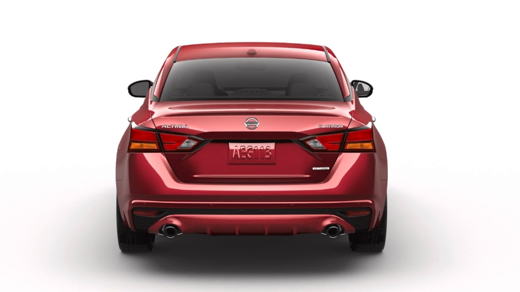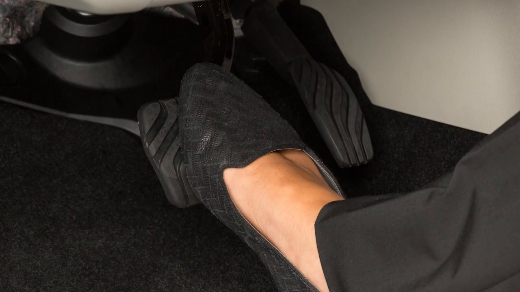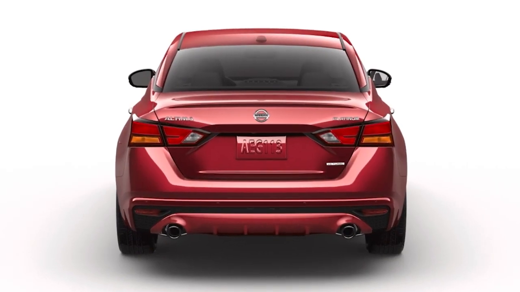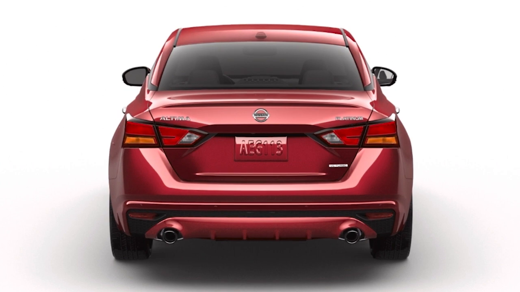After the automatic brake application, the driver must apply the brake pedal to maintain brake pressure. The RAB system detects obstacles behind the vehicle using the parking sensors located on the rear bumper.